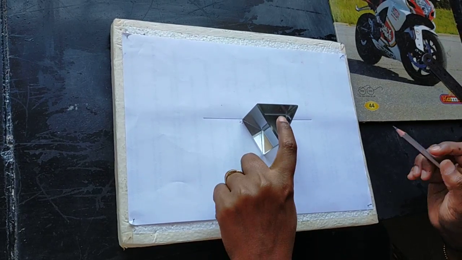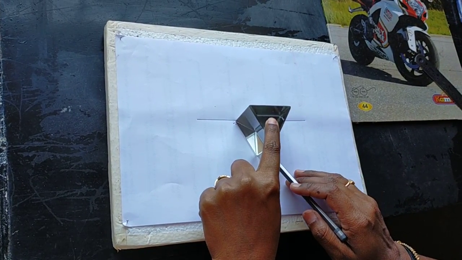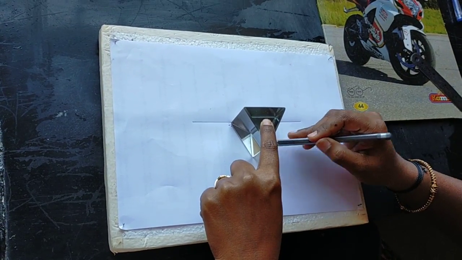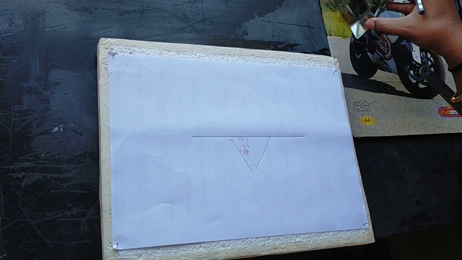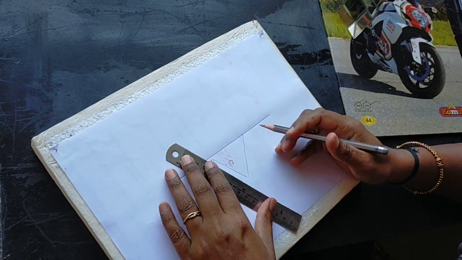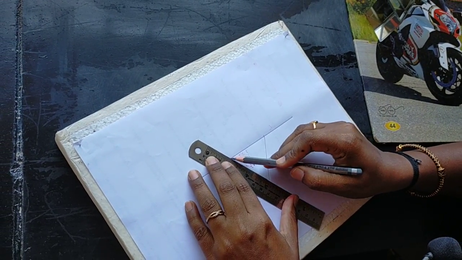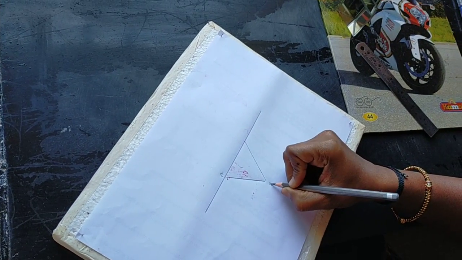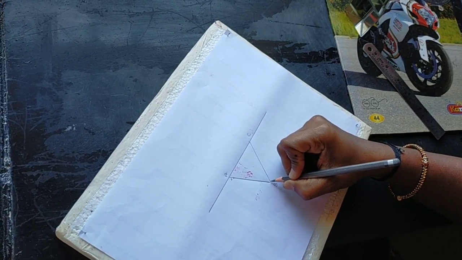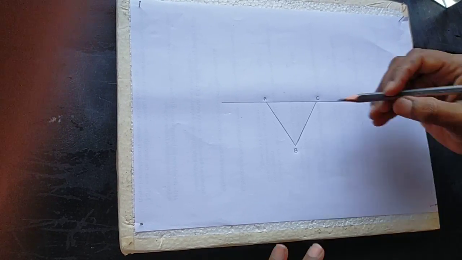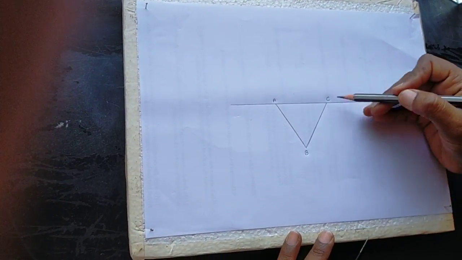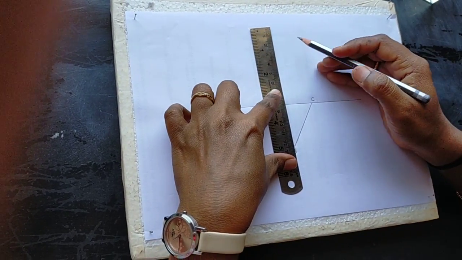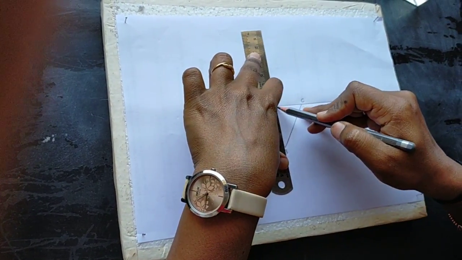Now let us draw the boundary or the outer line of the prism. This is the outer line of the prism. Let us remove it. Let us write the points A, B and C. Now this is the principal section of the prism ABC. Now let us draw the normal, the line perpendicular to the surface.